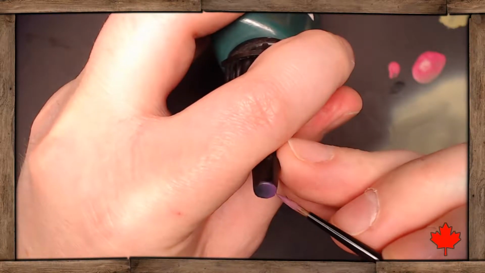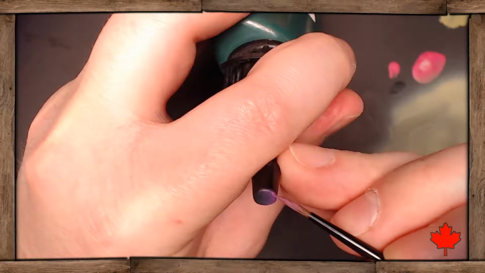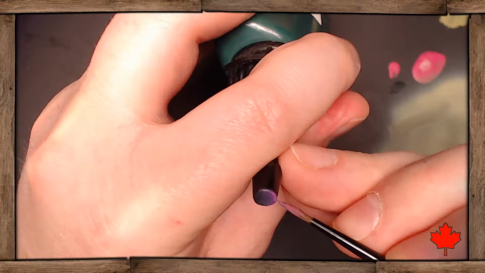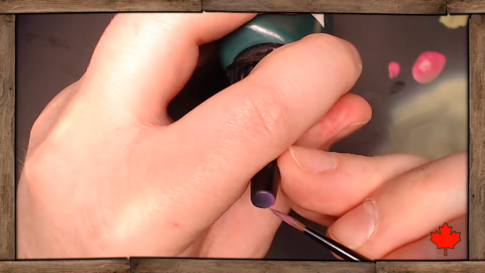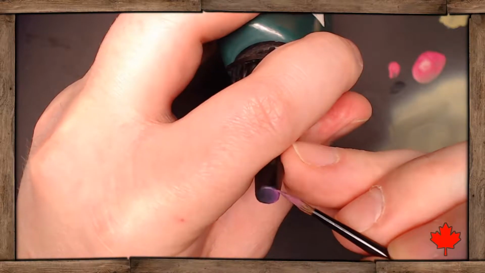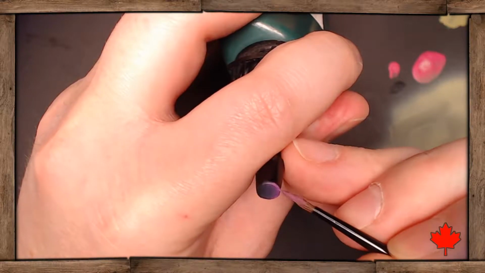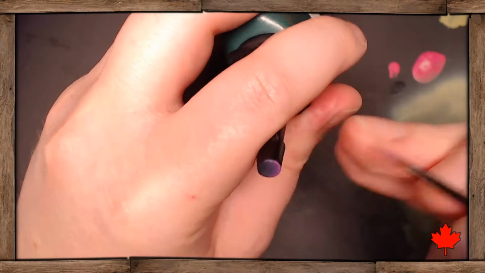Another glaze of number 5. Again, just to build up the contrast. And we let dry.